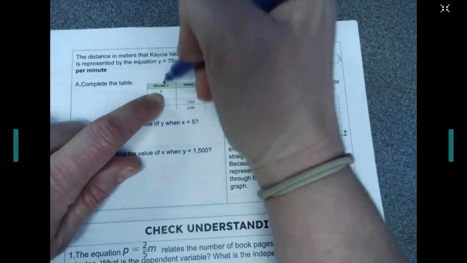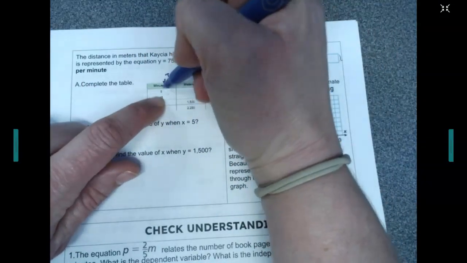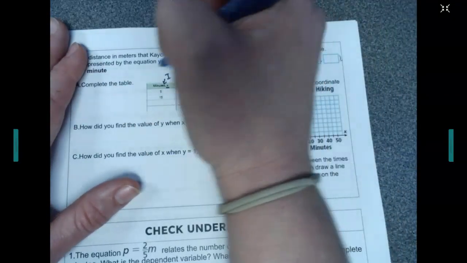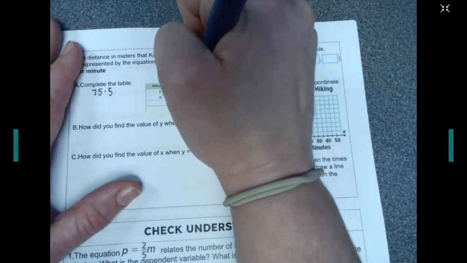Since this is x right here, I'm going to take the 5 and put it in for x. So I have 75 times 5. That is 375. Next number I have is 15. So I'm going to take 75 times 15, and I get 1,125.